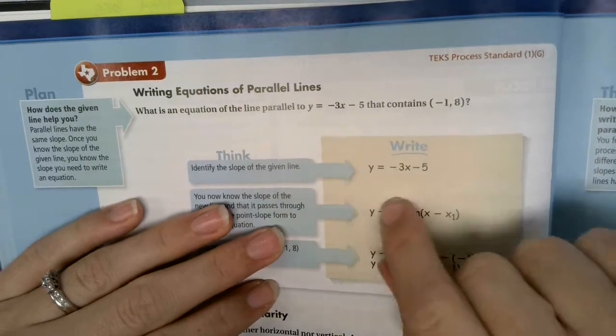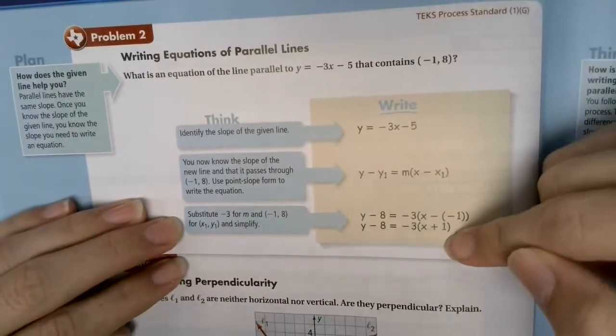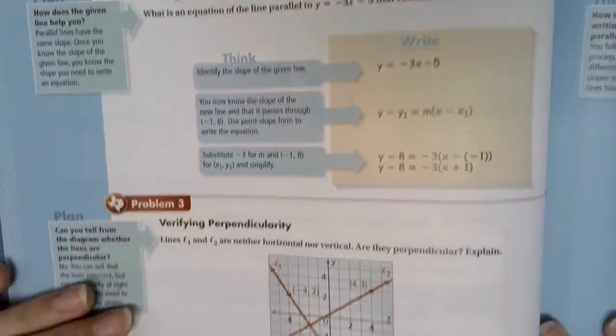And this is, like I said, the slope of the line parallel to this. So we use that same slope, m equals 3, and we use that point. And then we just use point slope form. That's my answer. That's all I have to do, okay?